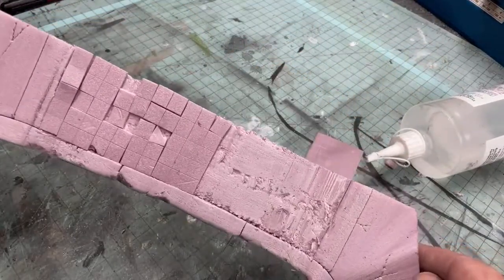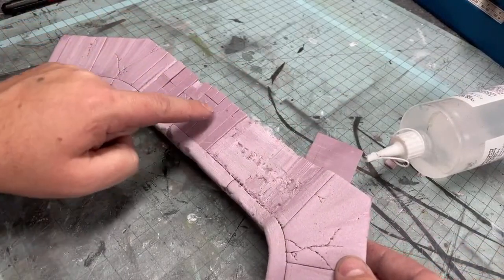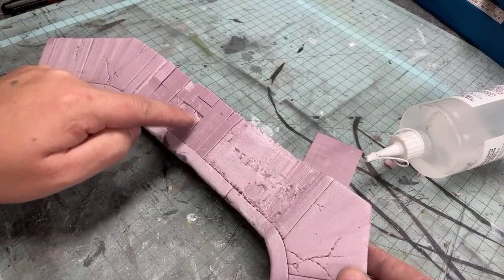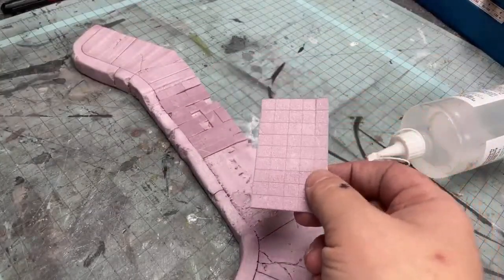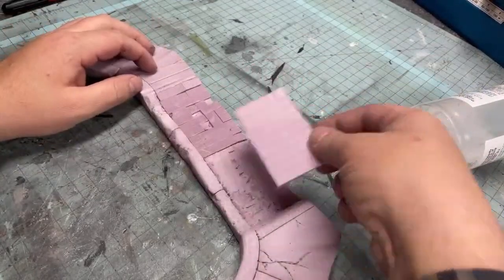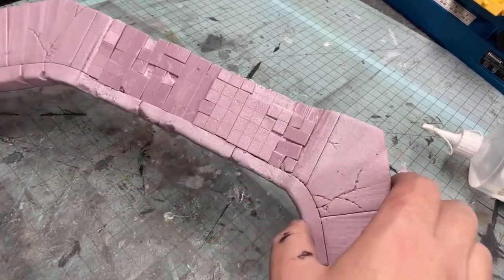See how that's looking? So we'll do the whole thing in grays, and then I'll come back and I'll paint this separately so the bottom layer gets that gray treatment. And then maybe I won't lay grout in there. I don't know. We'll see how I feel as I do it. There we go. Look at that.